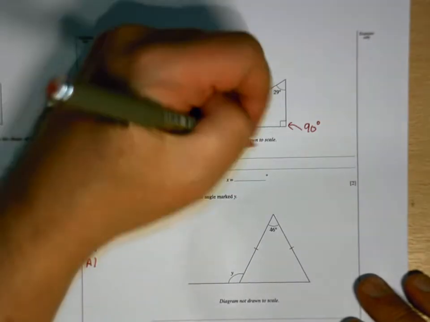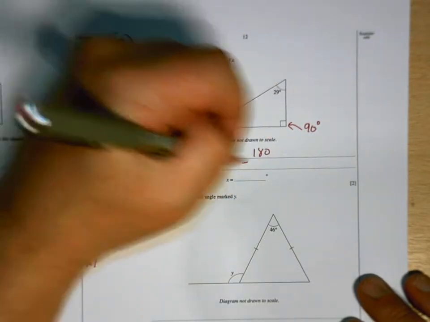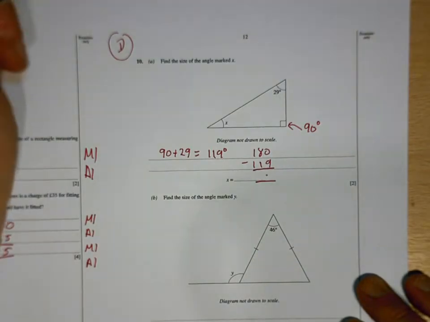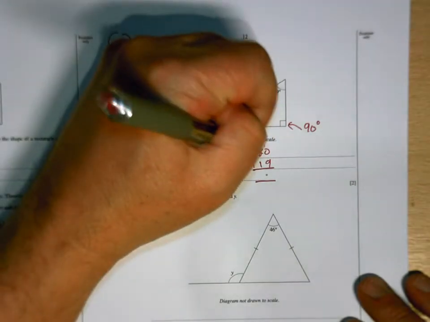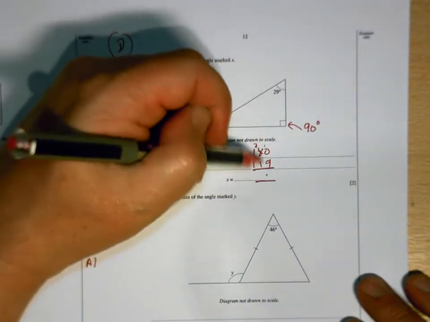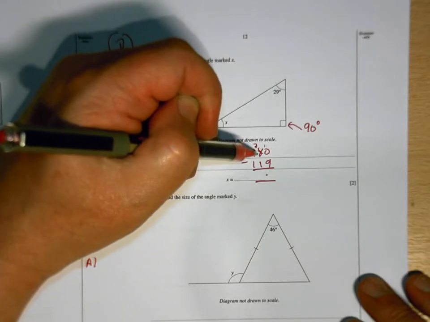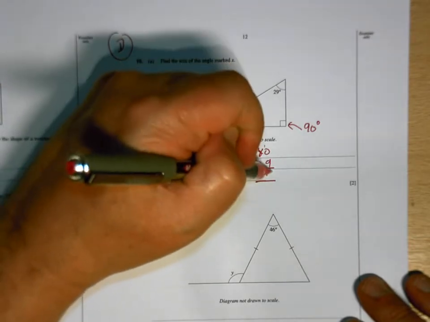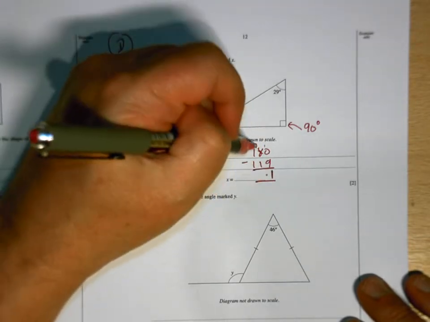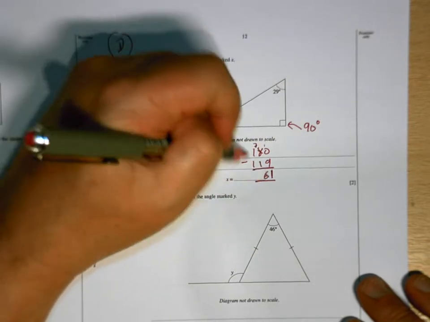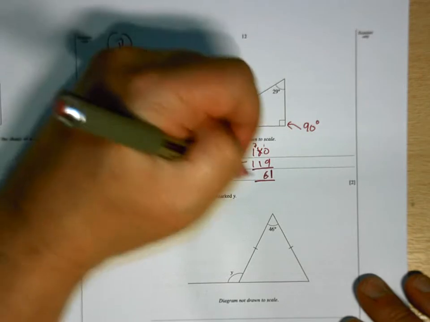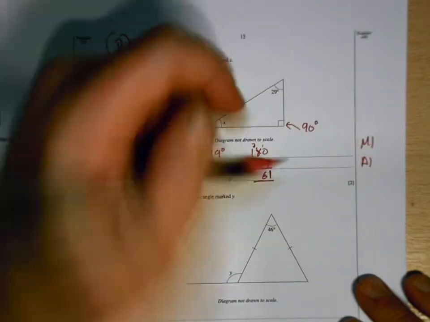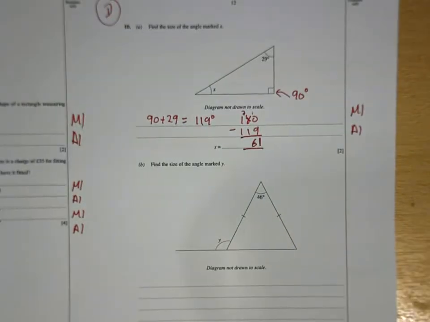So that angle is going to be 180 take away 119, and again use whatever method you're comfortable with to do that subtraction. The one you've been taught in school is to borrow 10 from the column across. So you can't take 9 from 0, but you can take 9 from 10, remainder 1. 1 from 7 now is 6, and 1 from 1 is 0. So X is 61 degrees. 1 mark for getting 119, 1 mark for taking it away from 180, and getting the right answer.